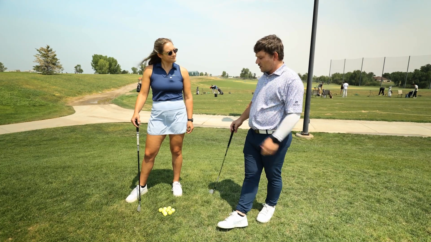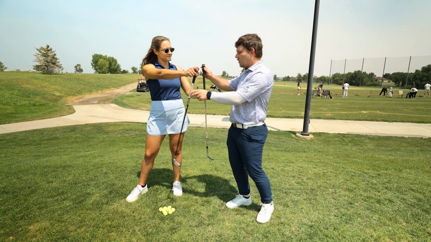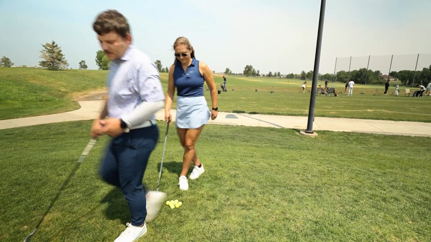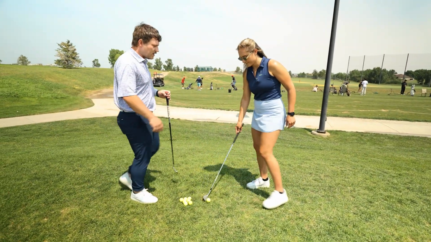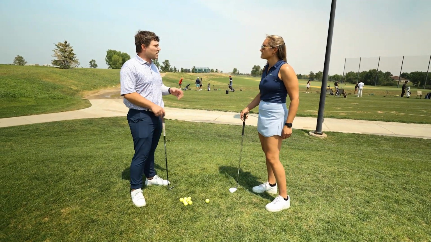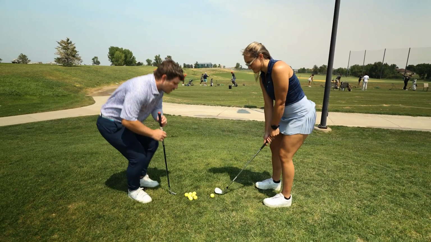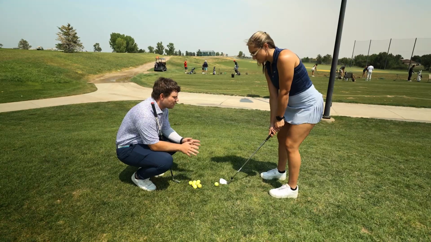So what I'm going to do is switch you from that 9-iron. I'm going to give you your most lofted wedge, so that's your 60 or your lob wedge. I'm going to switch you spots and we're going to set up a ball here and talk through what adjustments you need to make in order to get this ball more loft. Sounds good.